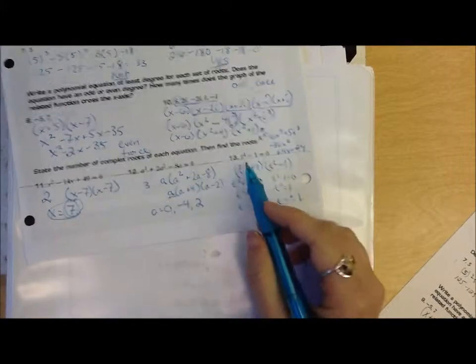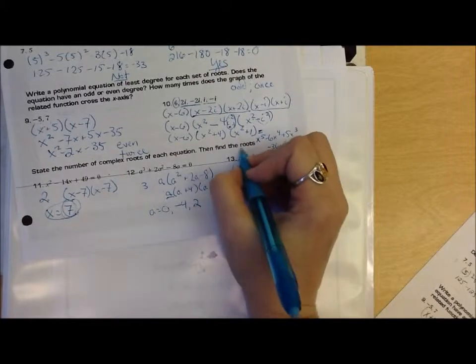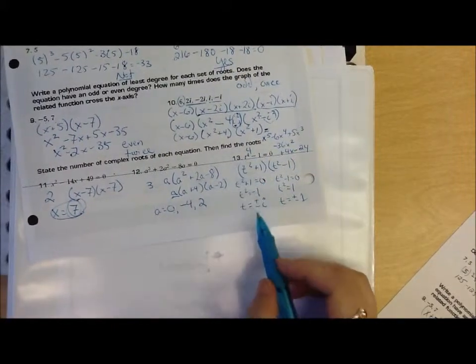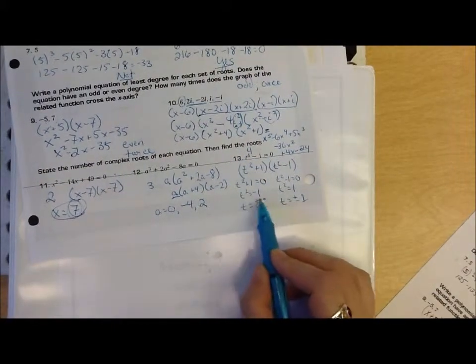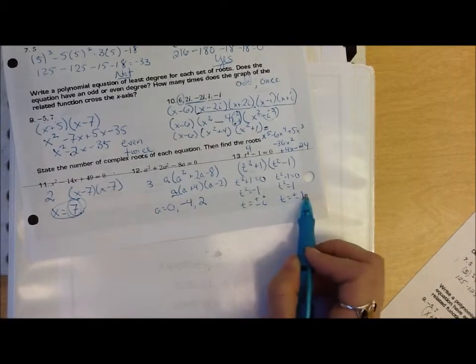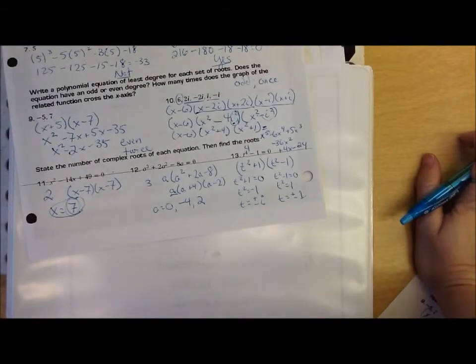So there are 4 roots, number of complex roots. 4 complex roots. There are 4 complex roots: positive i, negative i, positive 1, and negative 1. And that's it.